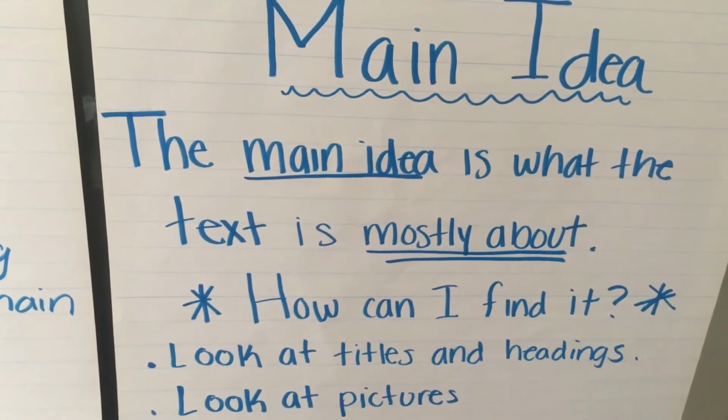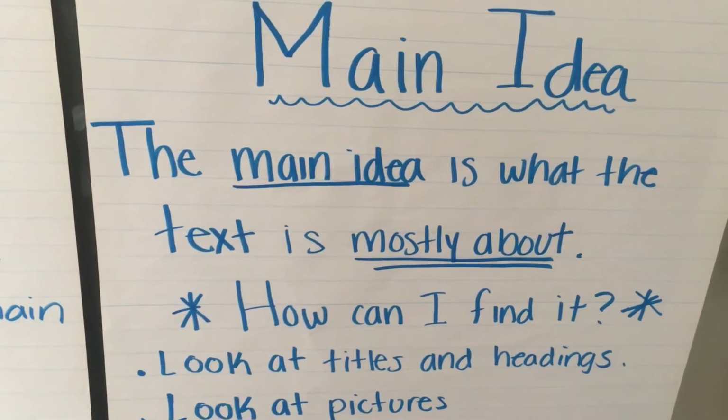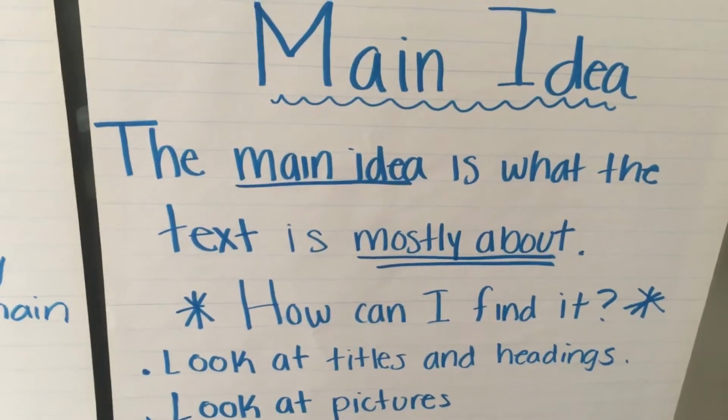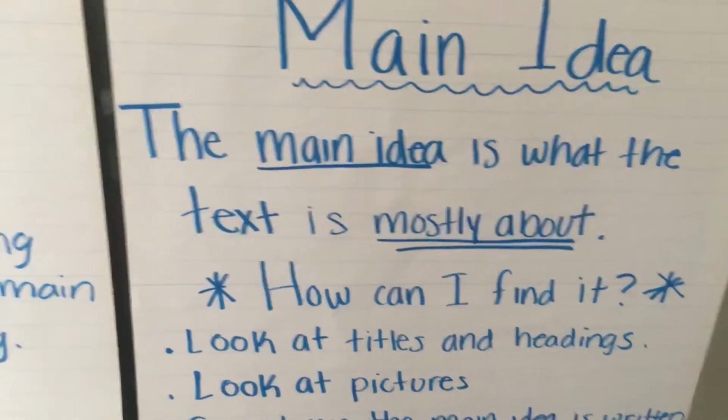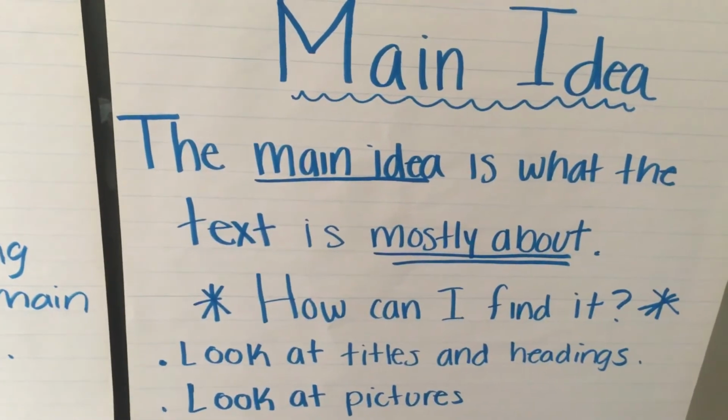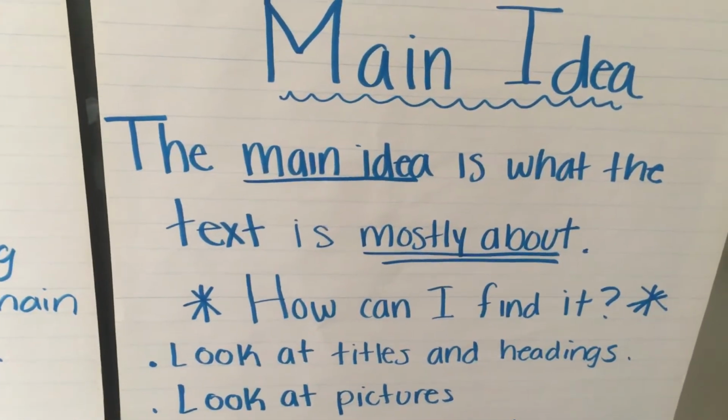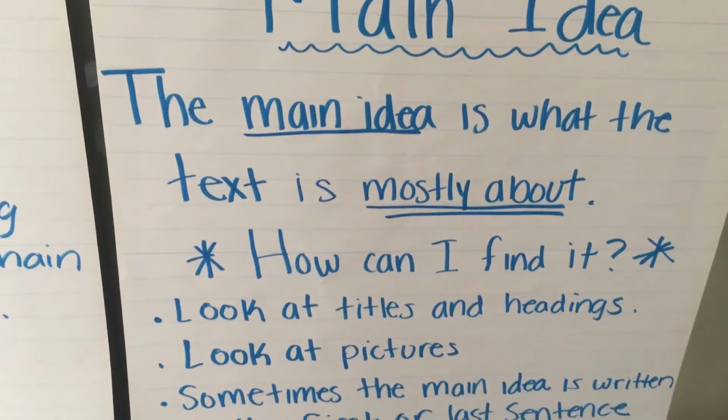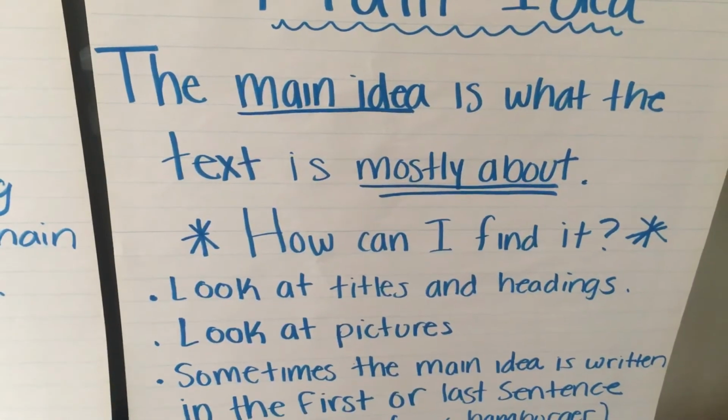Now, the second thing you can do is look at pictures. Now, pictures are key when we are finding the main idea. Sometimes they help us really find details that are really going to help us find what that main idea in our text is about.